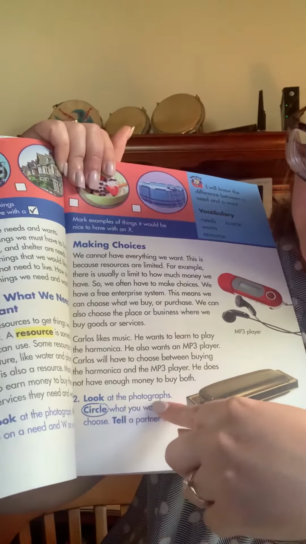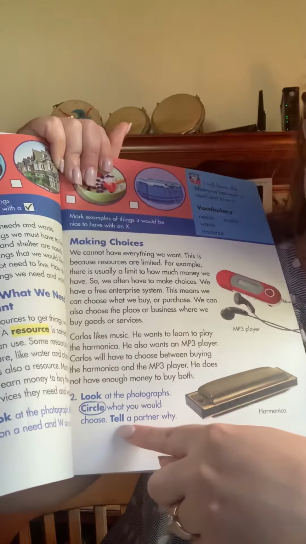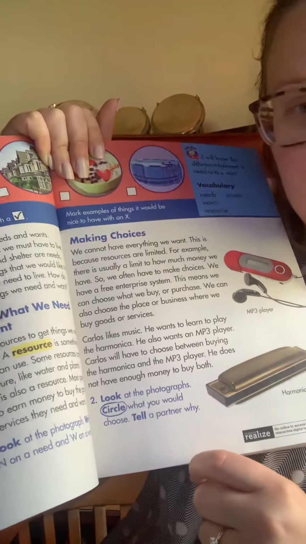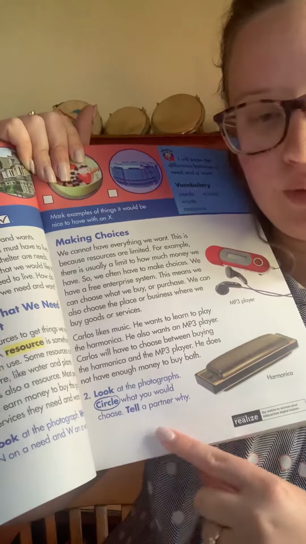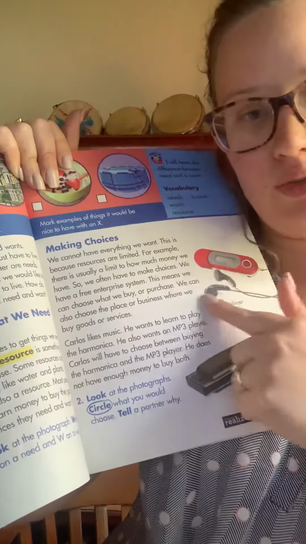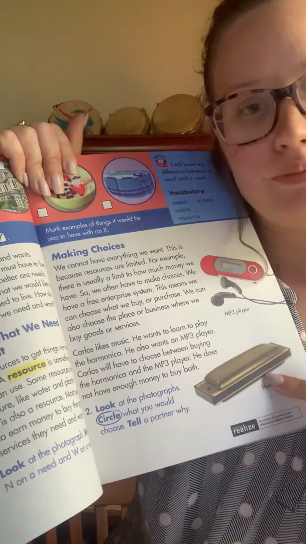Look at the photographs. Circle what you would choose. And it says, tell a partner why. If you don't have a partner with you, you can simply write your response right here down at the bottom after you choose. Would you rather have the MP3 player or the harmonica?